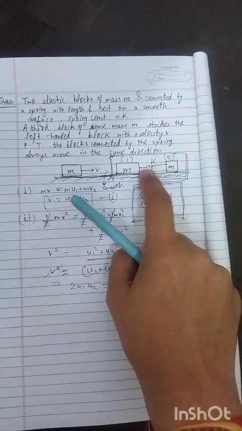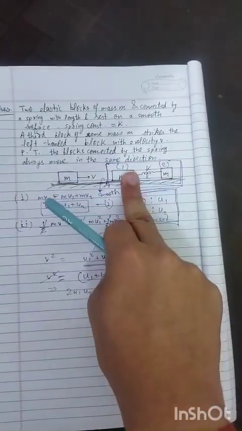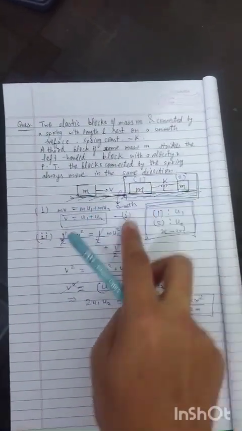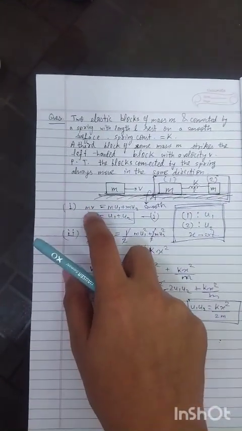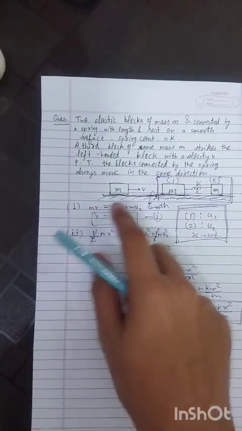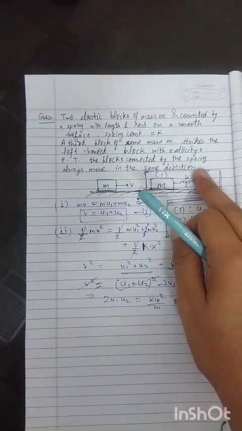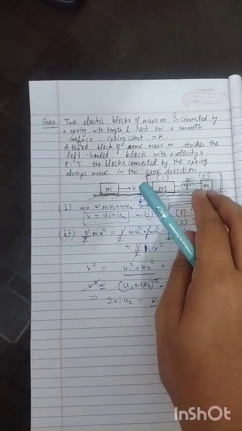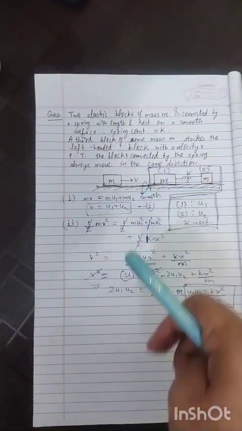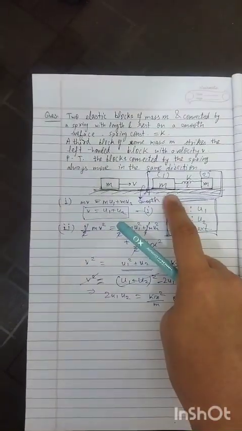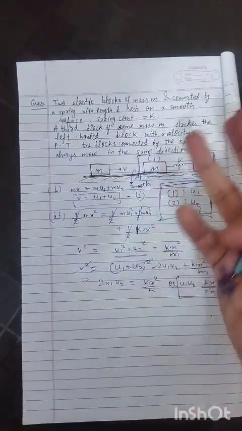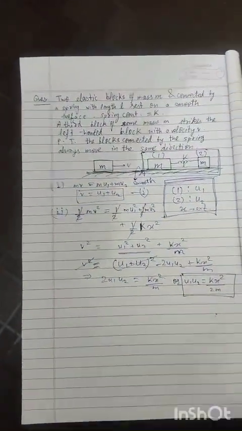Only this has velocity v at the instant of collision, right? And therefore we had said that the initial momentum of the system is mv, not mv plus something that this might have possessed, because at the instant of collision this has no velocity because there is no extension. After the collision, this might get compressed and this will have a velocity.